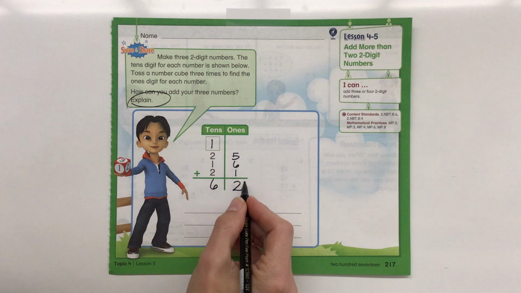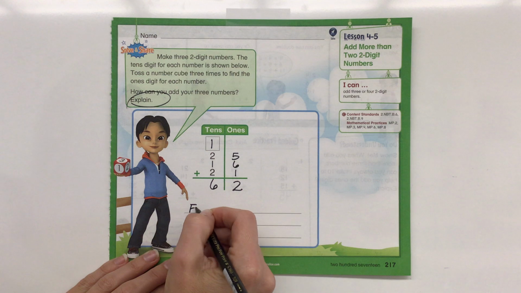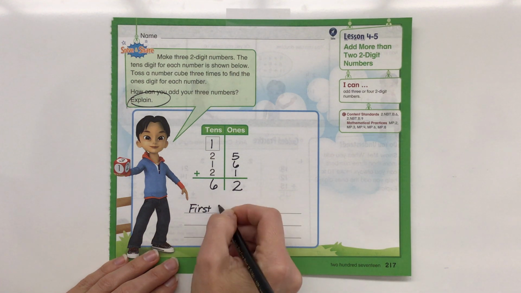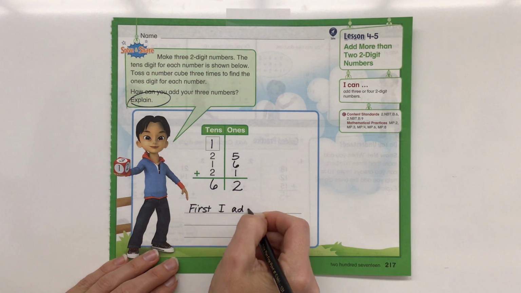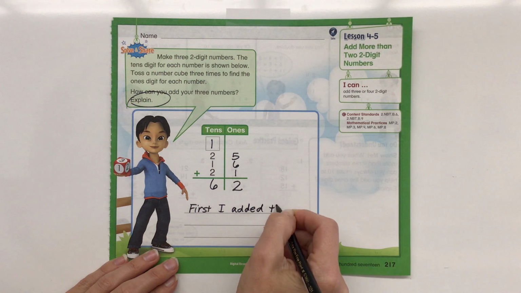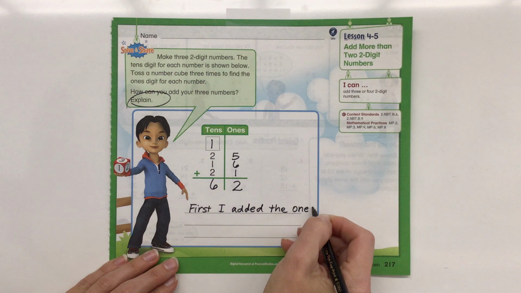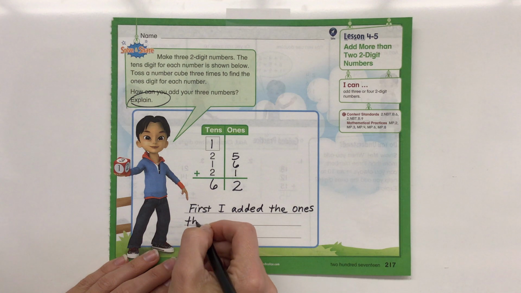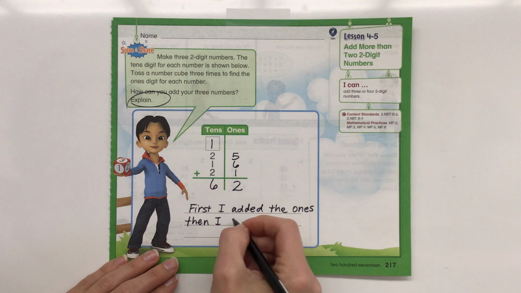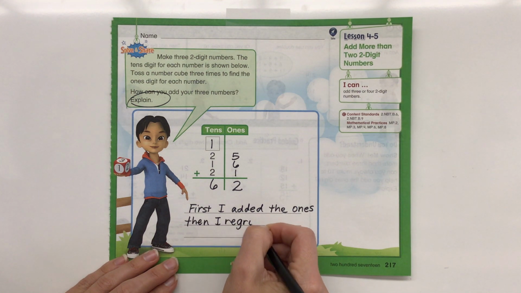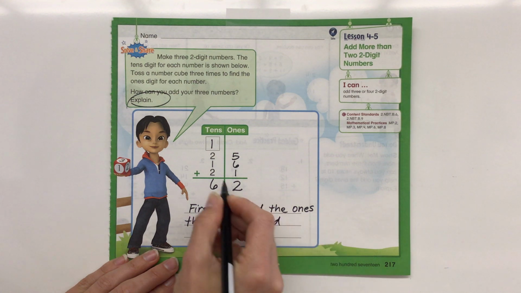So first we have to add the numbers on the ones. First, I added the ones. Then I regrouped, right? Because we couldn't put 12 there.